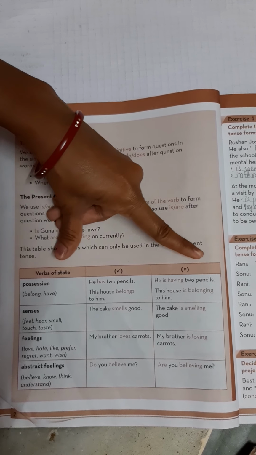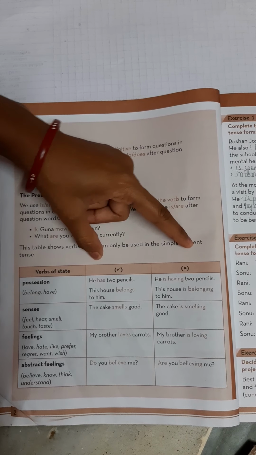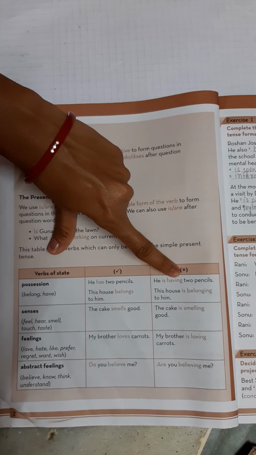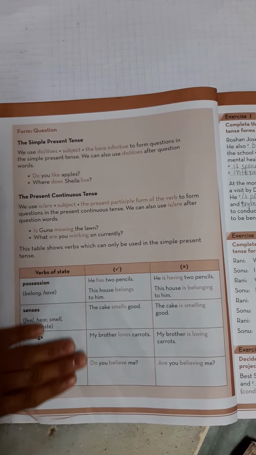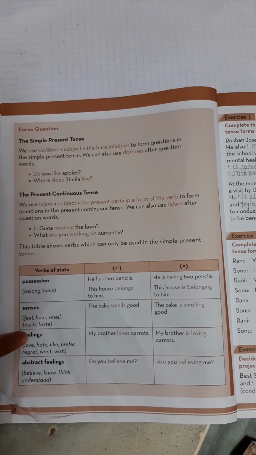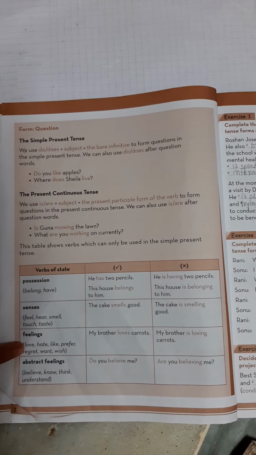He is having 2 pencils. Which one is correct? This house belongs to him. This house is belonging to him. So, in this table, you have to see the correct sentences of the simple present tense.